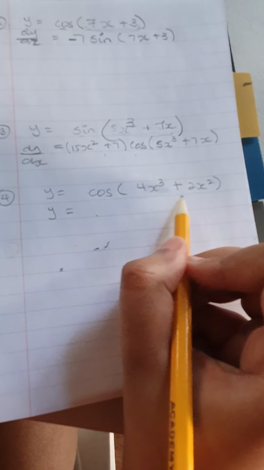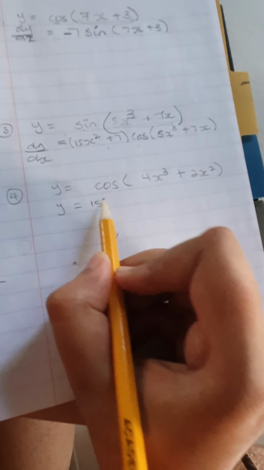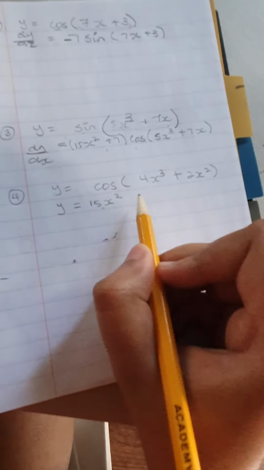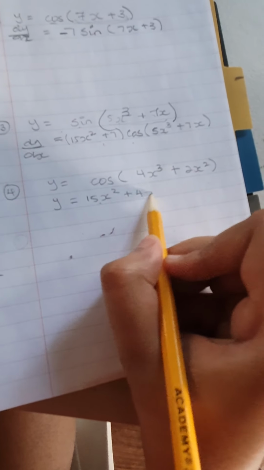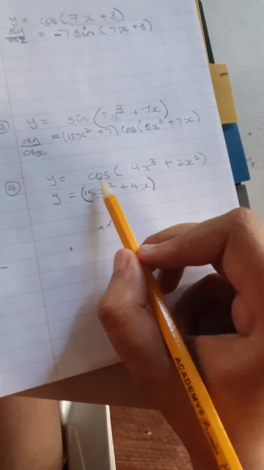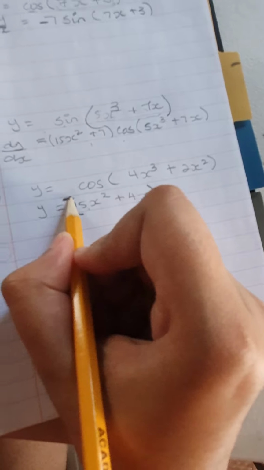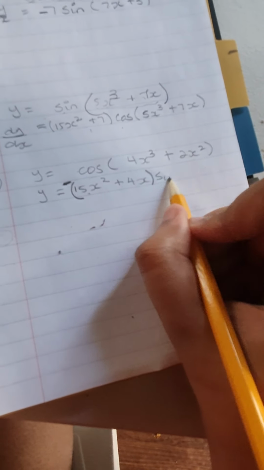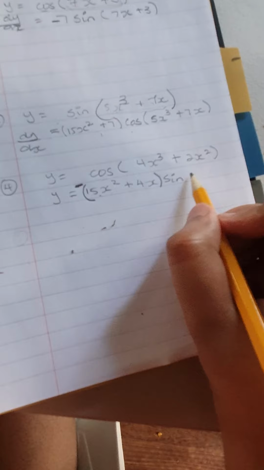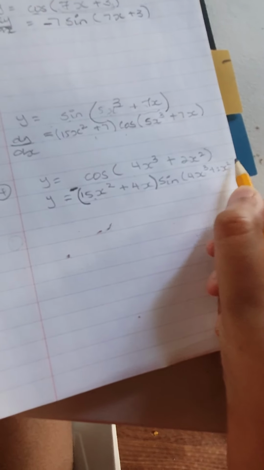We're going to differentiate this here. We're going to get 4 3s are 12, x to the power 2, plus 2 2s are 4, x to the power 1. We can leave out that 1. Because of the length of this, we're going to put in a bracket, and then we're going to differentiate cos. The differential of cos is negative sine. Notice we put a negative sign in front here, and you put back your brackets, right? And that's it, you're done.